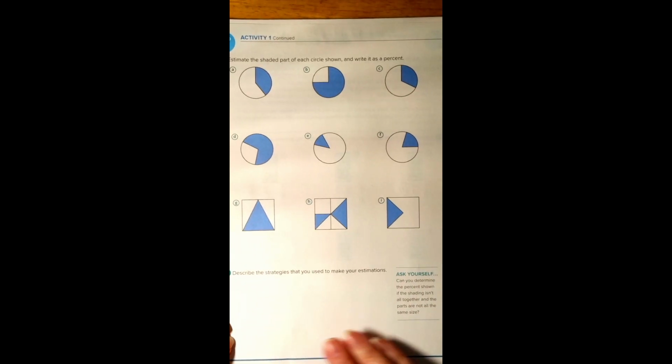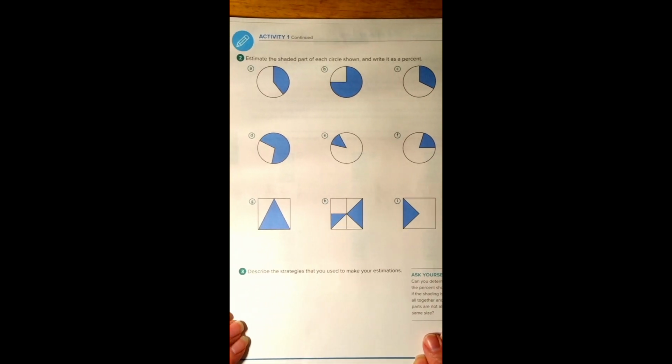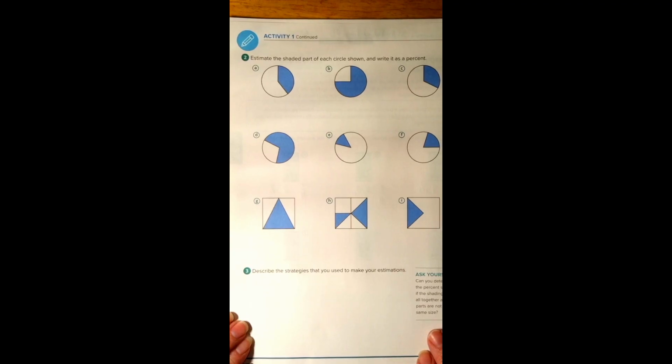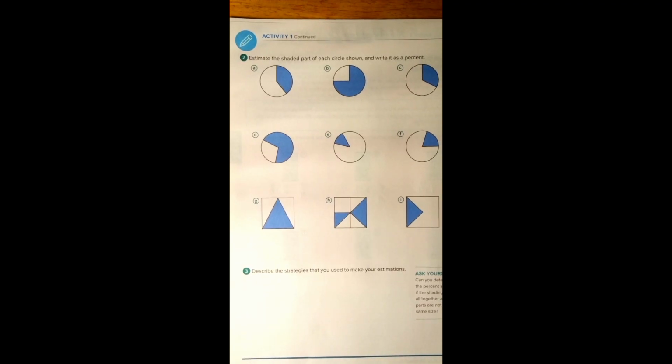We're going to turn the page. Estimate the shaded part of each circle shown and write it as a percent. I want you to pause and do this again, just like you did the other side, and then turn the video back on.